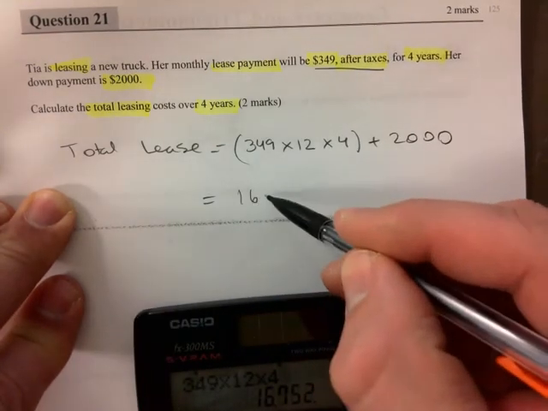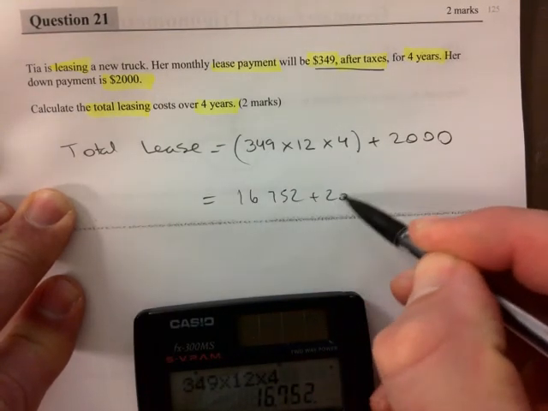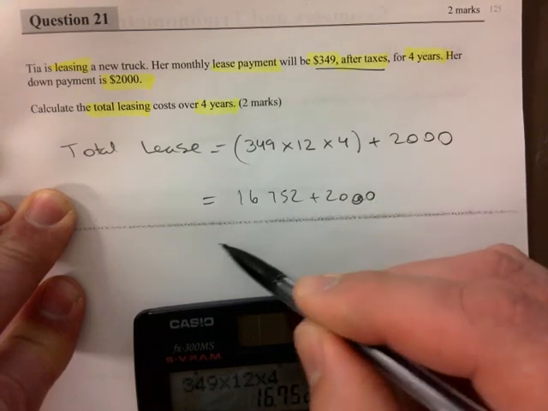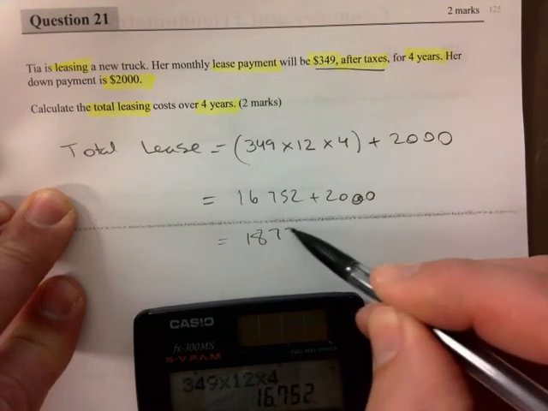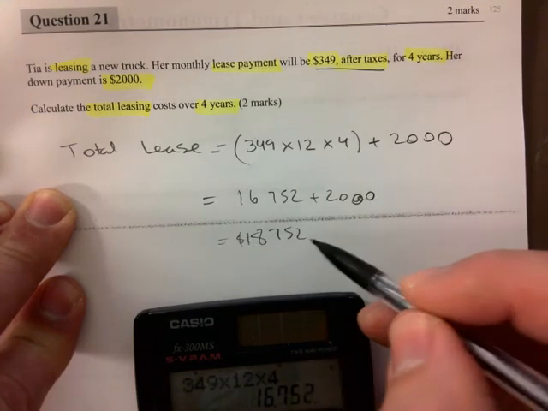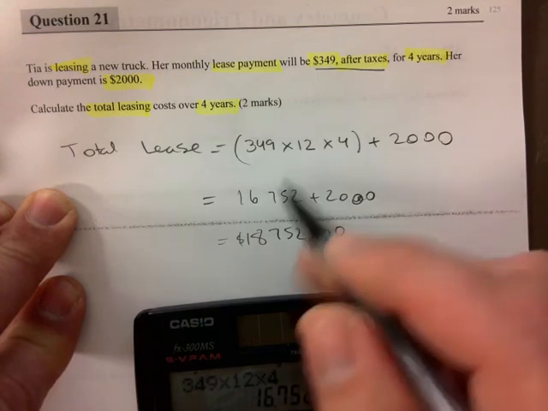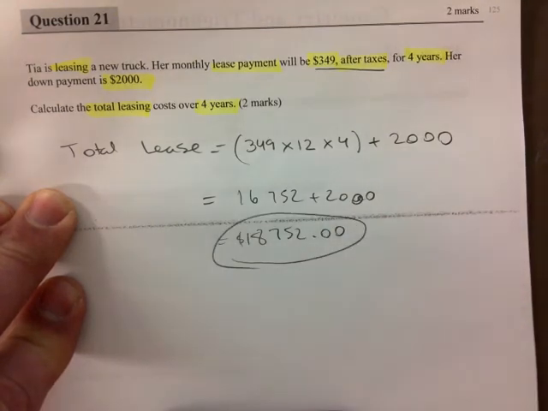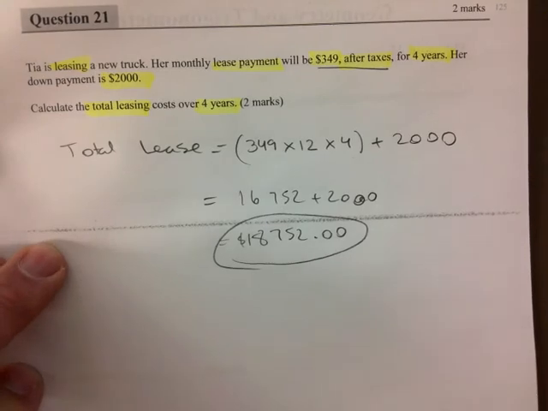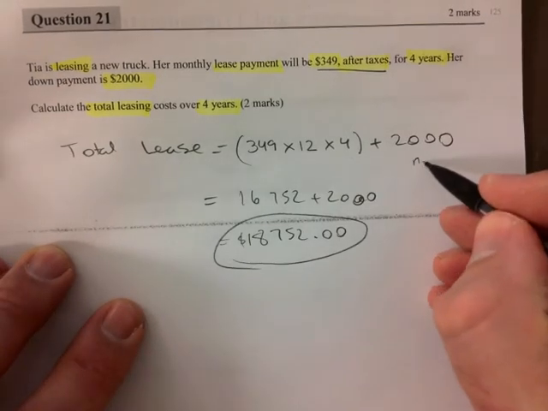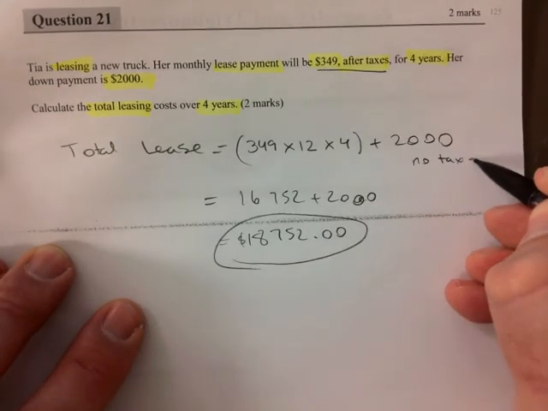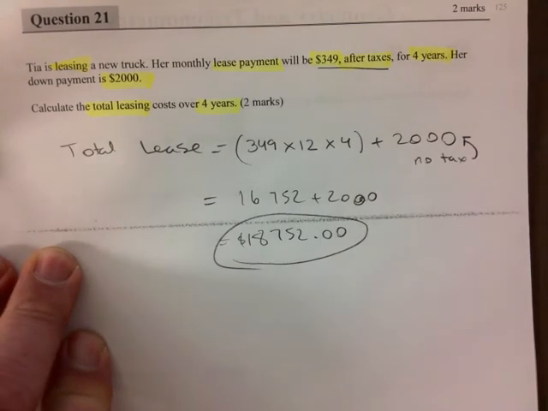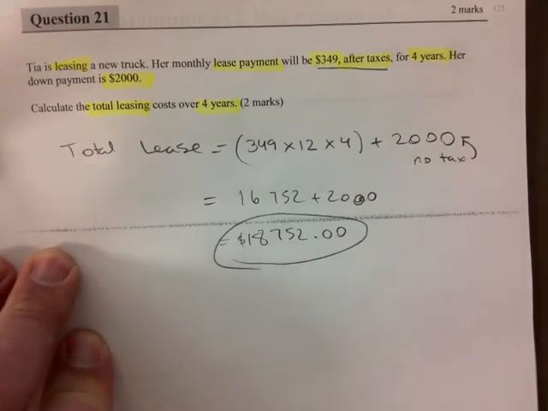It's 16,752 plus 2,000, and that's 18,752. Never tax your down payment when it's a lease. So no tax on the down payment.